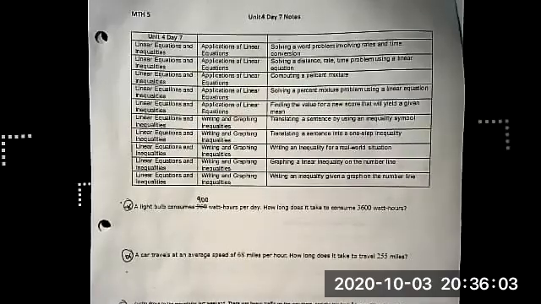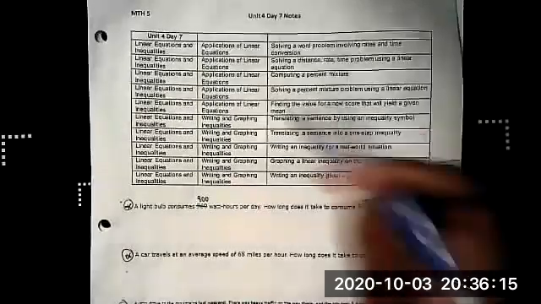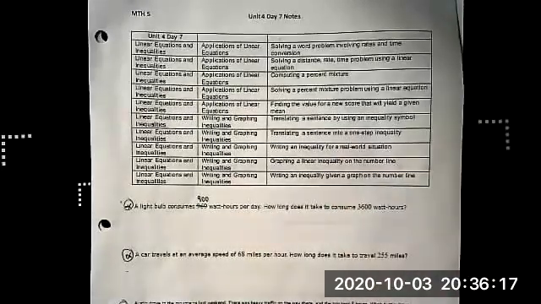Right, so we are going to continue on with our Unit 4, Day 7 notes. Of course, here, as always, these are our objectives that we're going to be covering today. There are a lot of word problems in this unit day, so get ready. It's a lot of word problems.